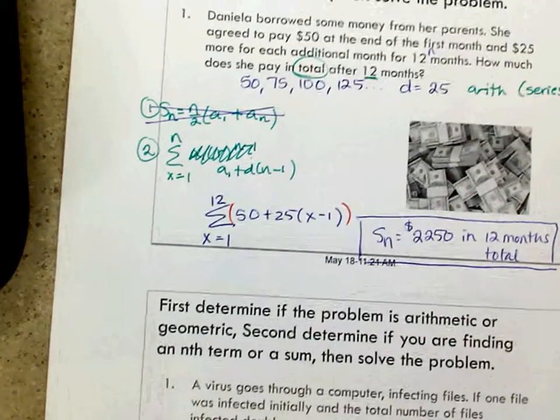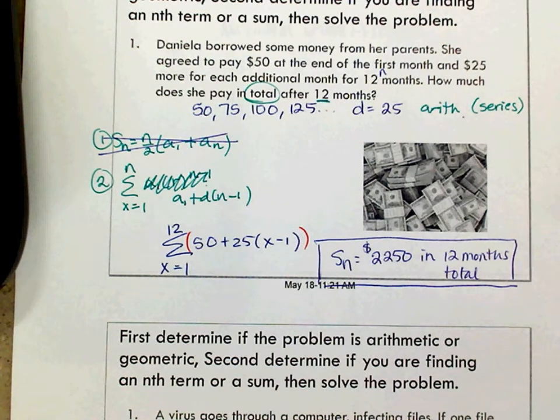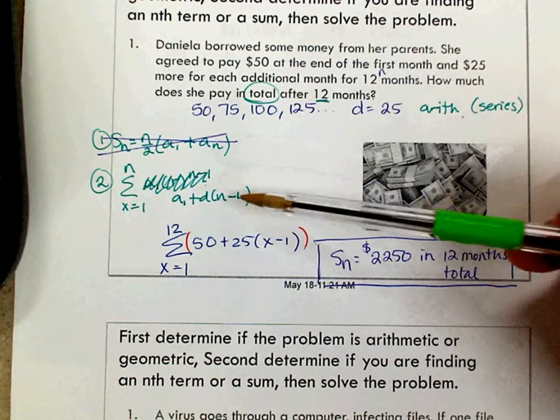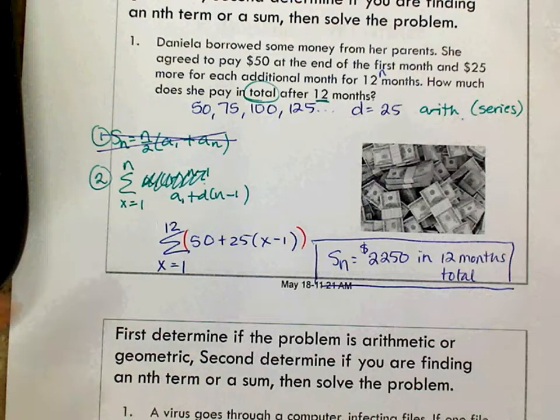There's that one. Okay? Arithmetic, and it's a series. So sometimes it's good to use this, sometimes you use this. You could have done all this all the way to 12 and add them, but I'm not going to do that. That's too much work. All right, next one right here.